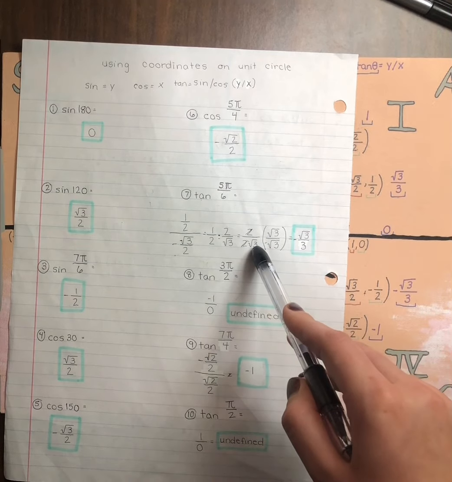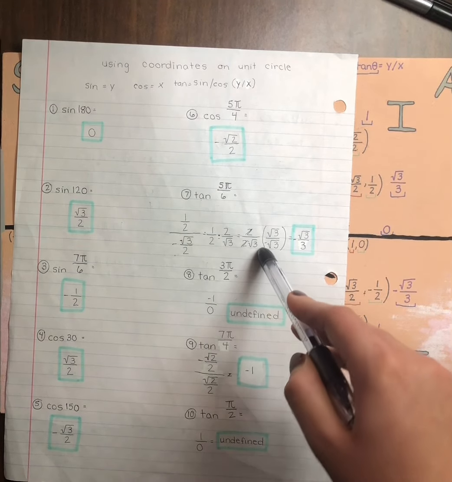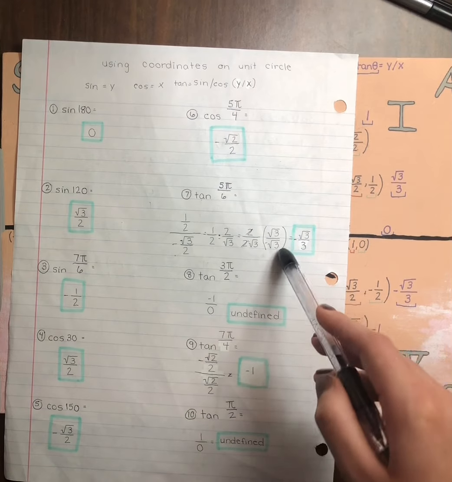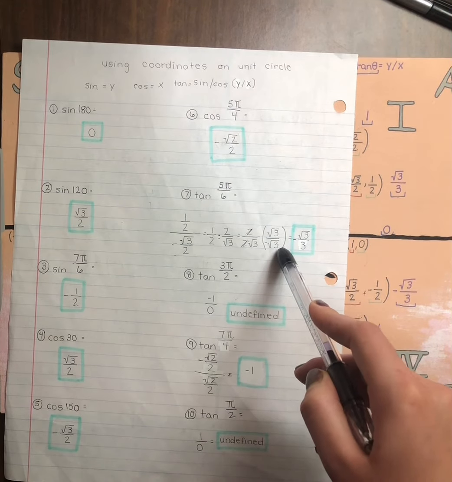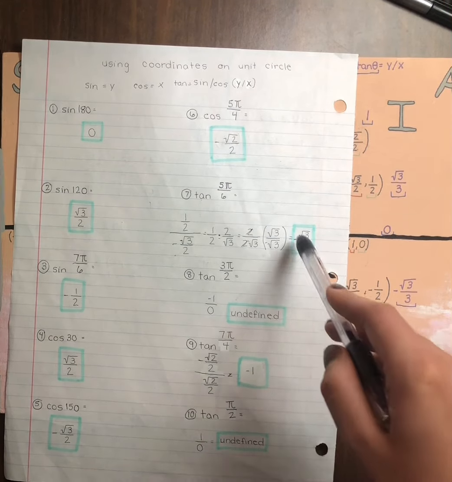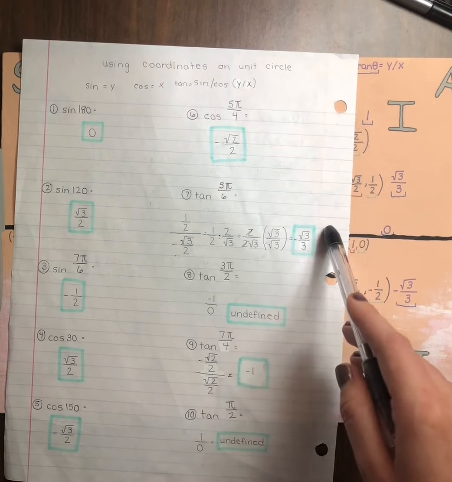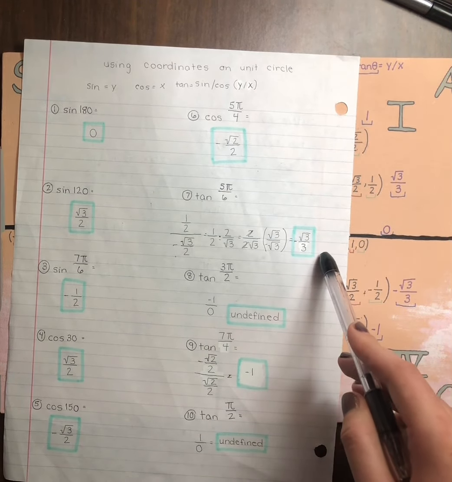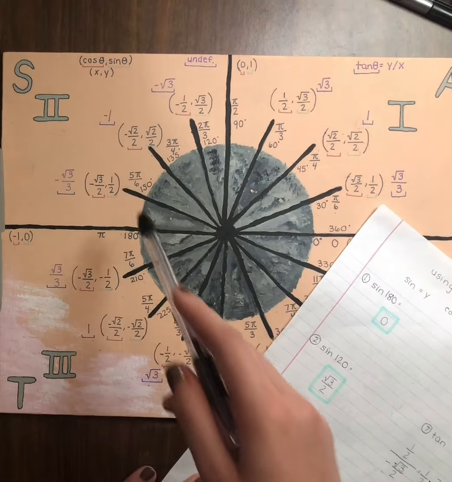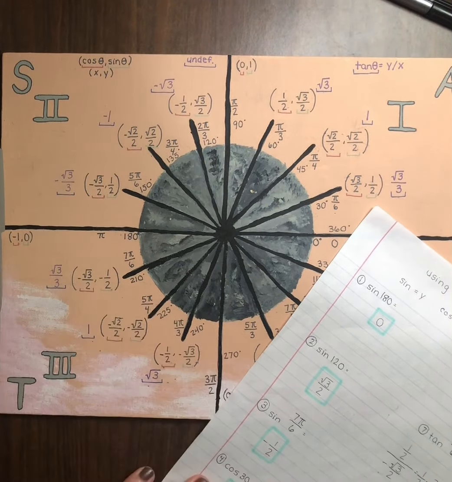We can't leave the 3 on the bottom, so we have to multiply the top and bottom by the square root of 3. When we do that, we get square root of 3 over 3 and put the negative sign there, so it's negative square root of 3 over 3. And we come back to the unit circle and we check, and it is the correct answer.